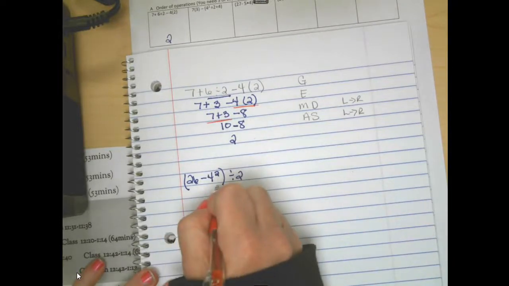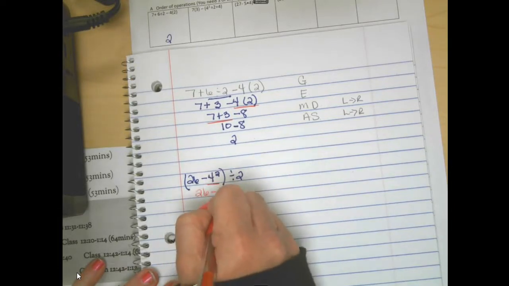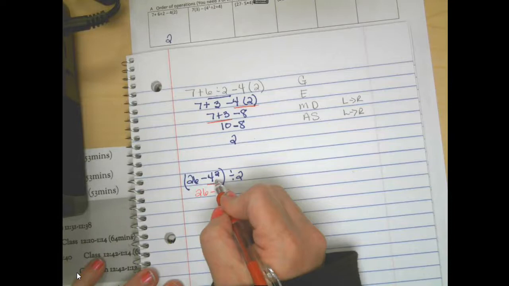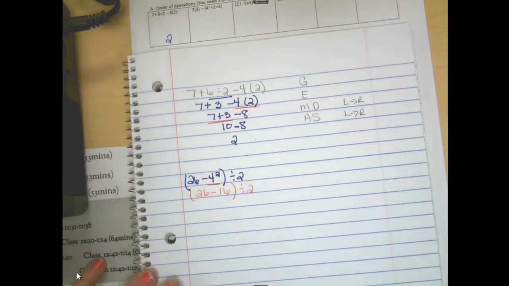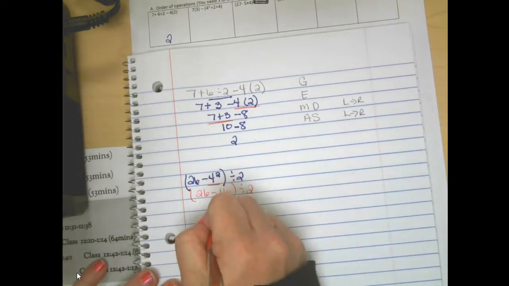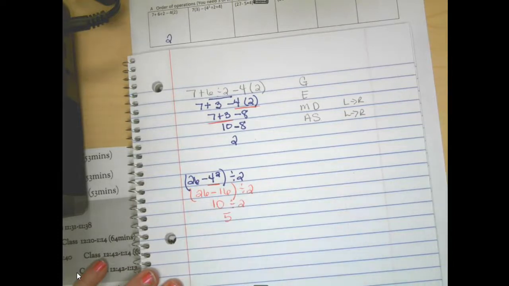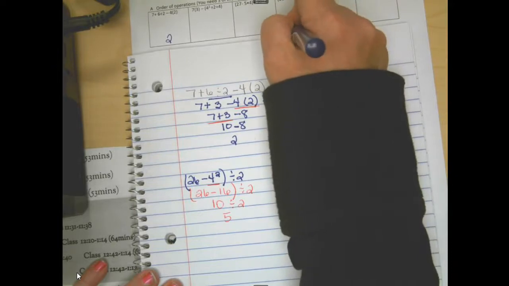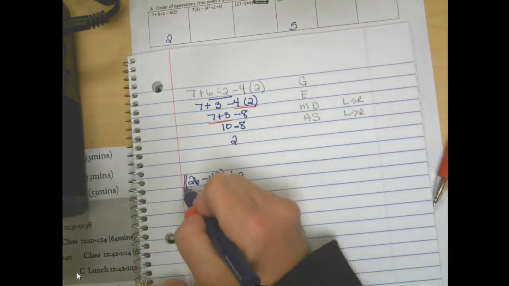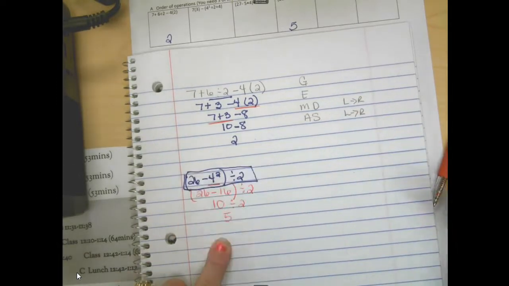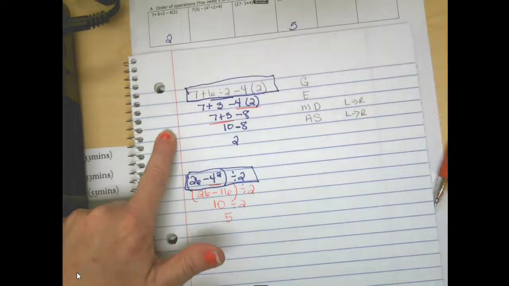I'm doing everything inside here first, and I'm going to do the exponent first. 26 minus 16, because 4 times 4 is 16, divided by 2. 26 minus 16 is 10, divided by 2 is 5. So the answer for this one is 5. So I could put this problem right here in the spot of 5. And this problem here in the spot where 2 would go.